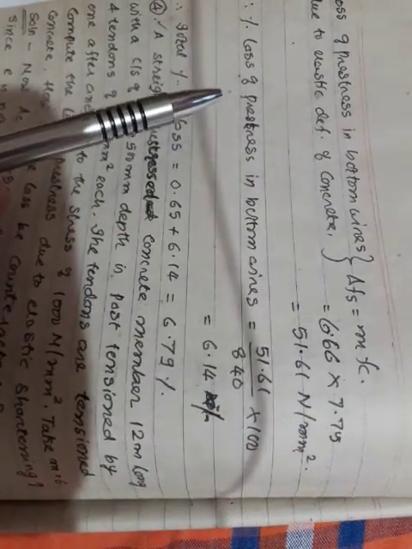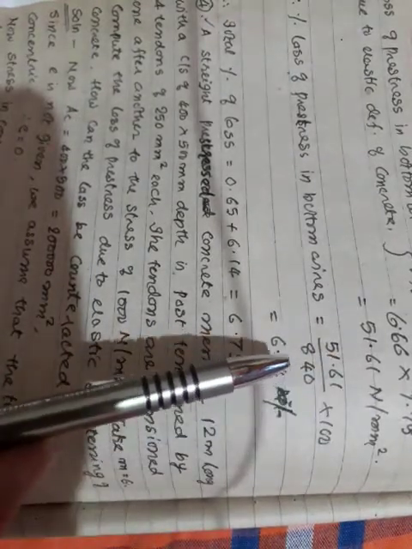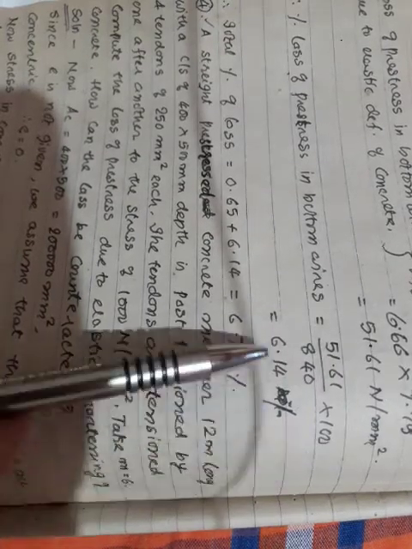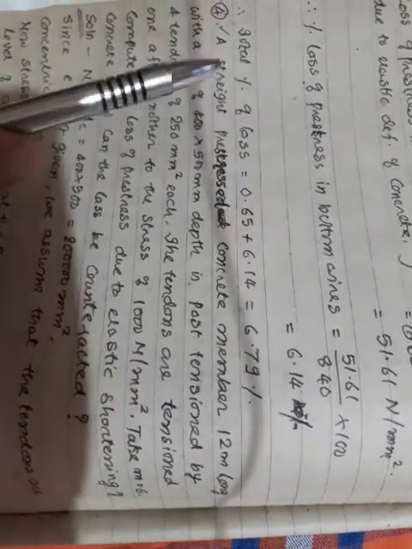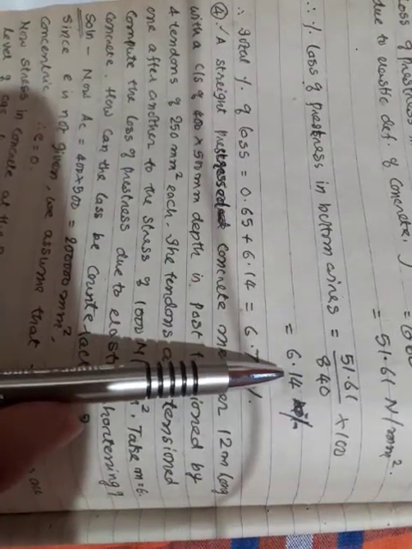M remains the same, so the loss is so much. Now to calculate the percentage loss of pre-stress, this loss takes place when I apply a pre-stress of 840, divided by 840 into 100. It will give me 6.4. This is the loss in the bottom fibers.